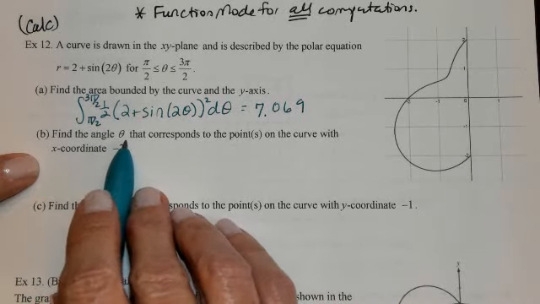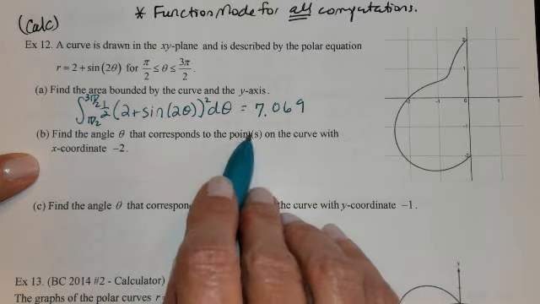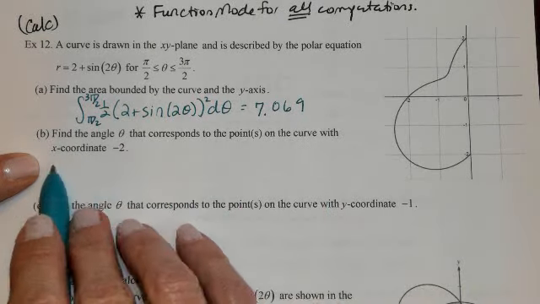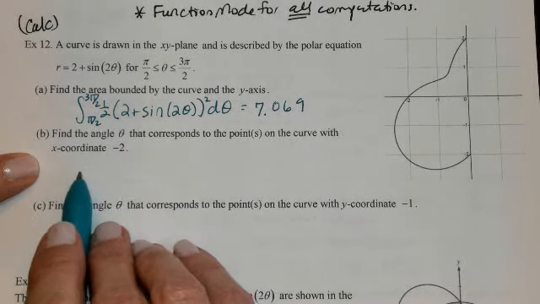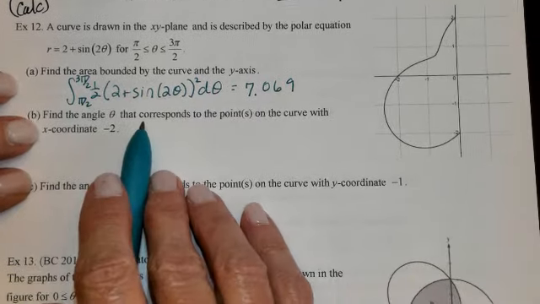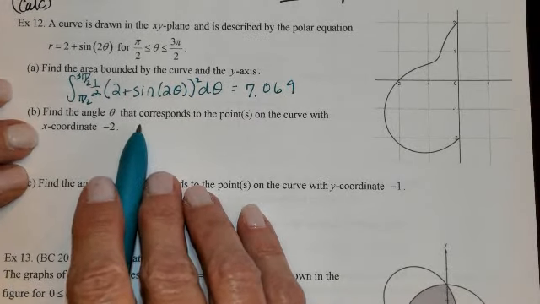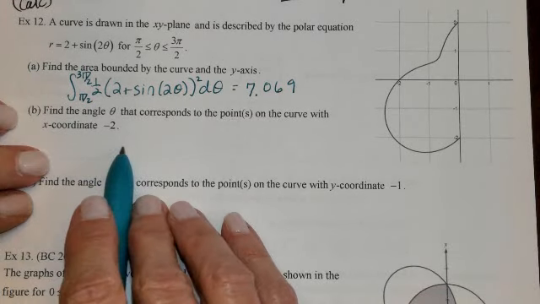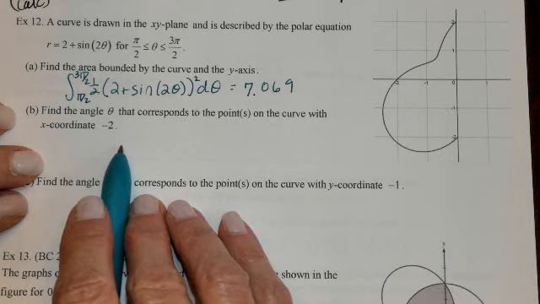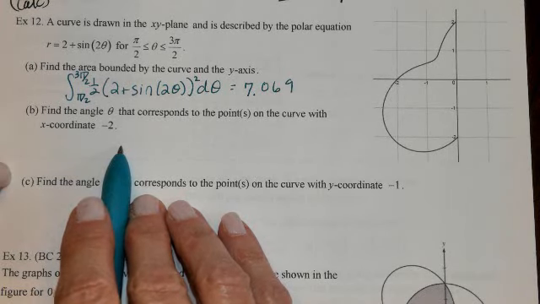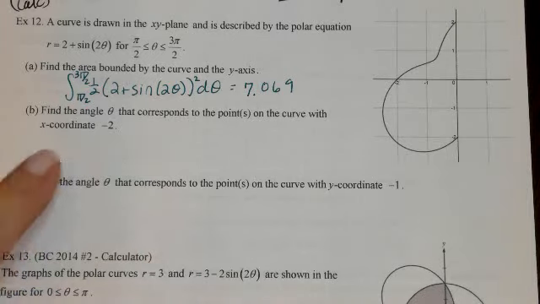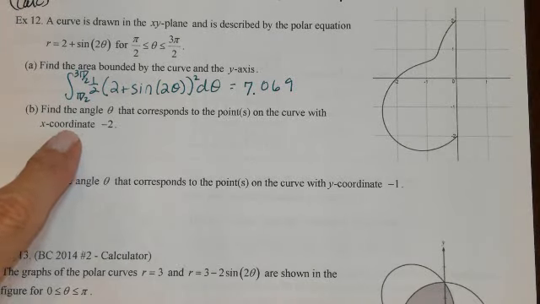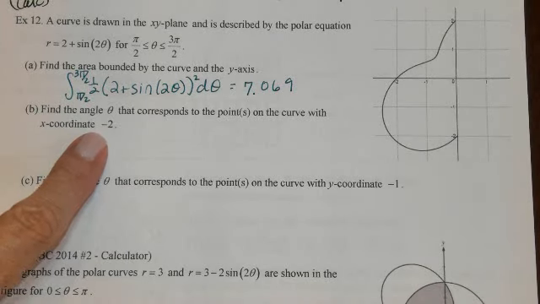Find the angle theta that corresponds to the point or points on the curve with x coordinate -2. See, this is one that just seems like it comes out of left field. Let's think about this. This is a thinking question. AP is going to make you think. There's no way I could give you every example of what AP could ask.